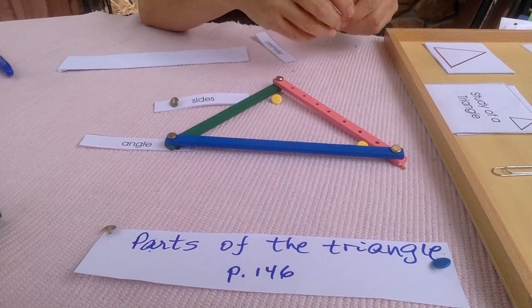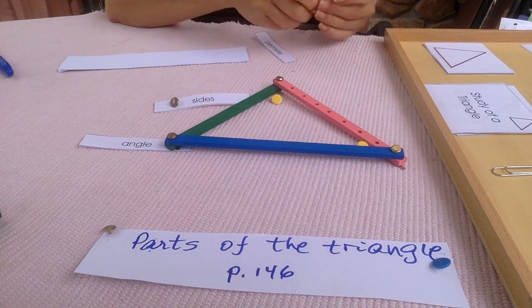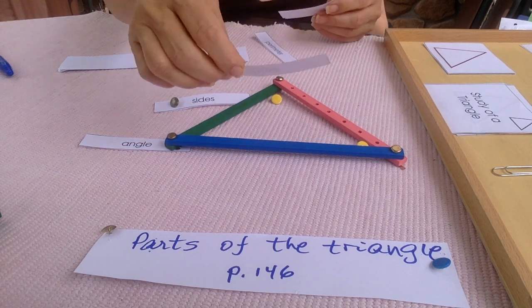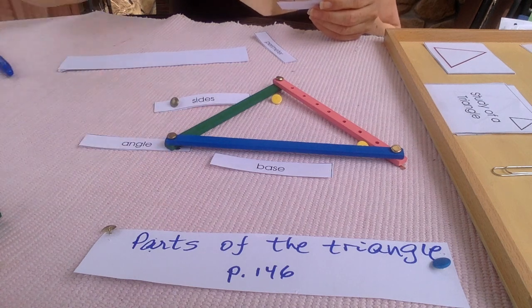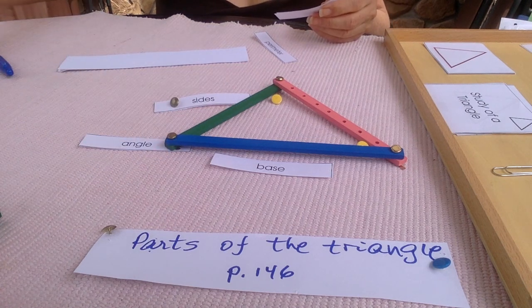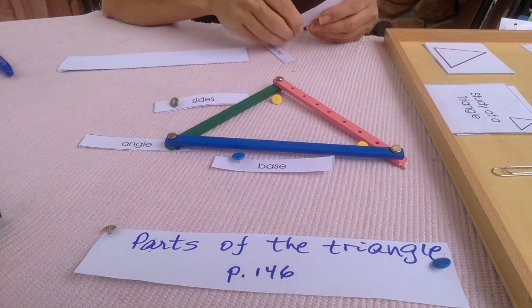Okay. The triangle also has a base. The side that the triangle is resting on, the bottom of it, is called the base. All right. Let's just put a little tack in there to keep it from blowing away. Again, I'm outside, guys. It's too beautiful to be inside.